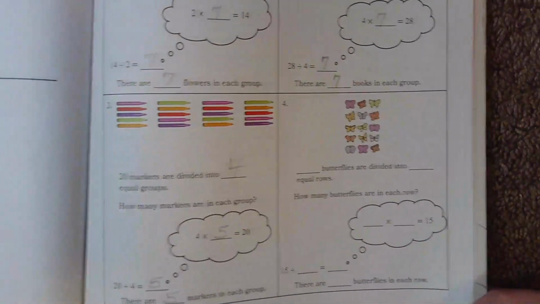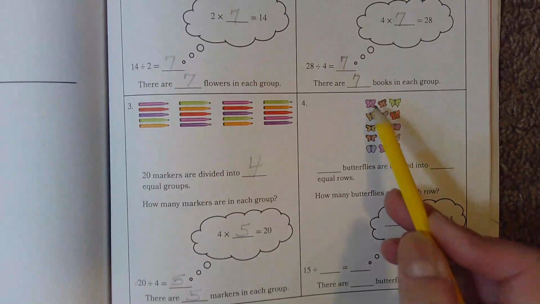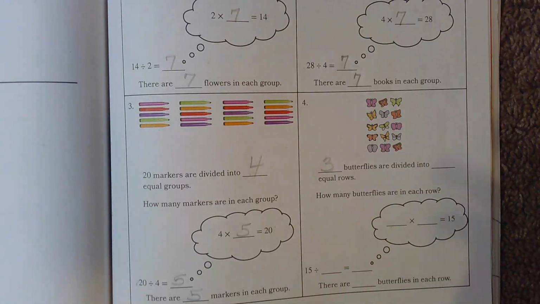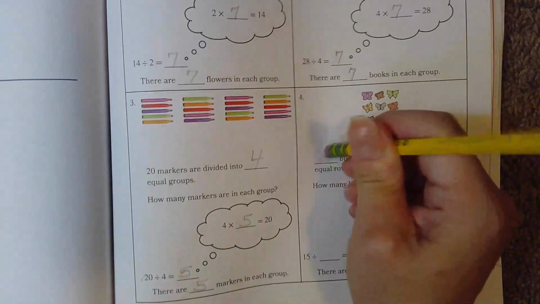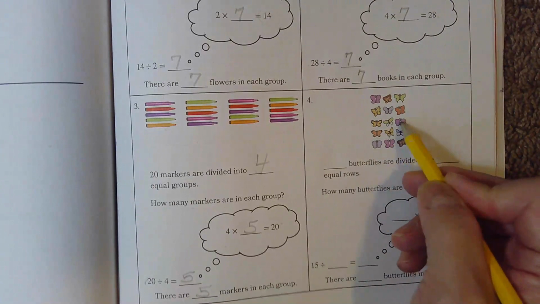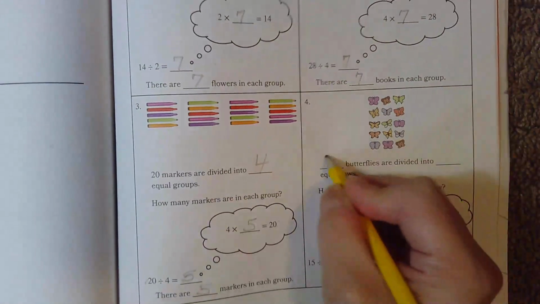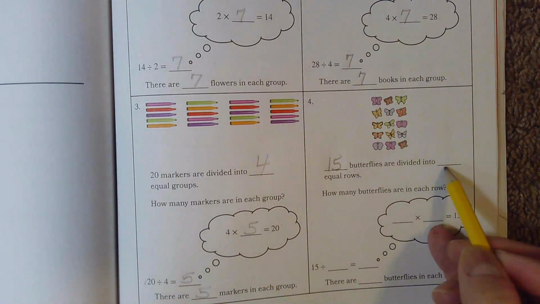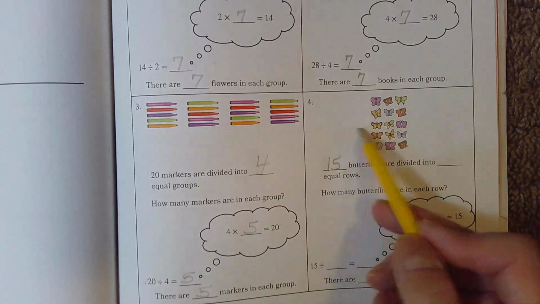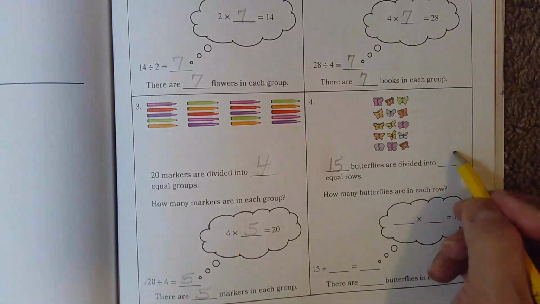Okay? Now, for number 4, we're looking at butterflies. Or excuse me, 15 butterflies. 15 butterflies are divided into blank equal rows. Okay, 1, 2, 3, 4, 5 equal rows.